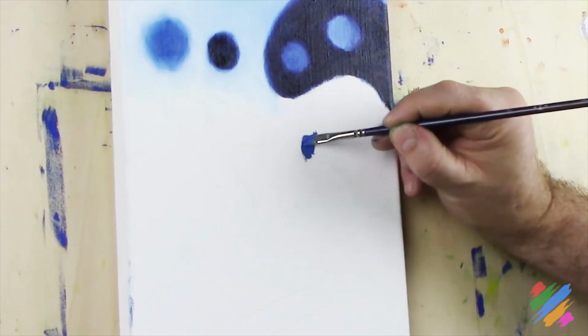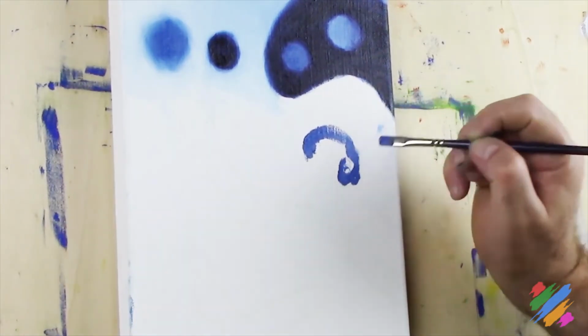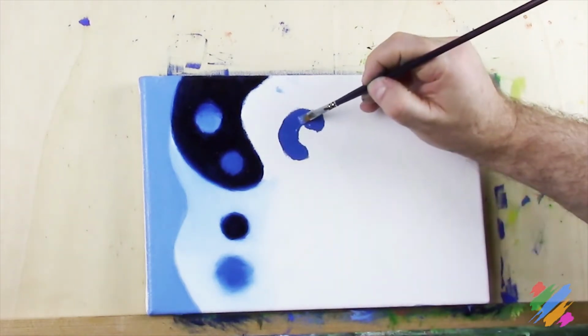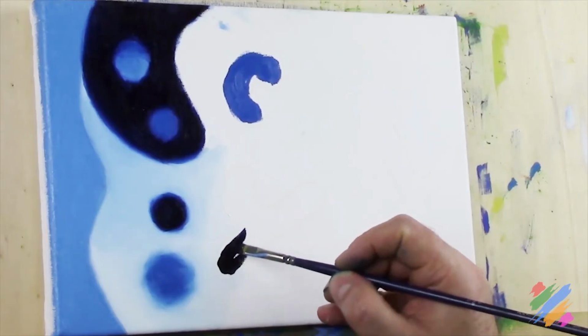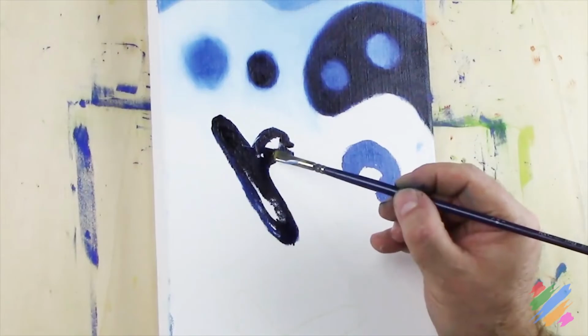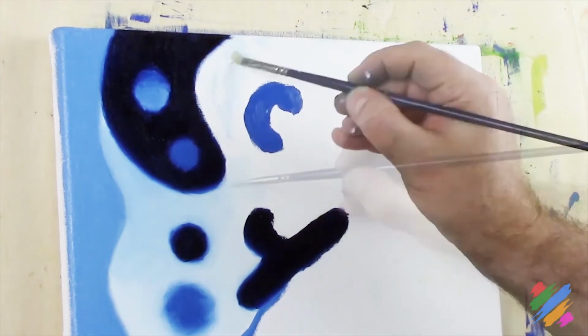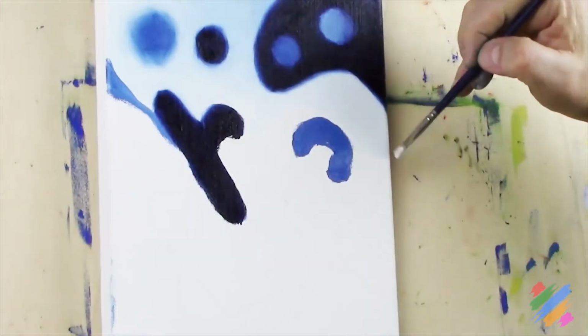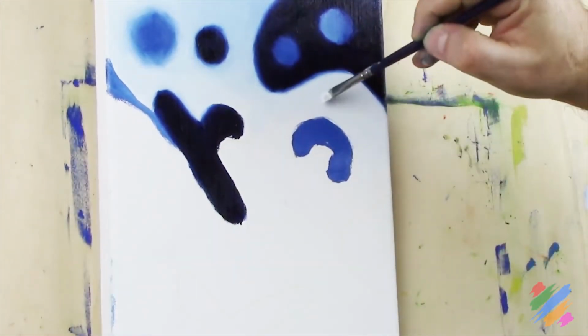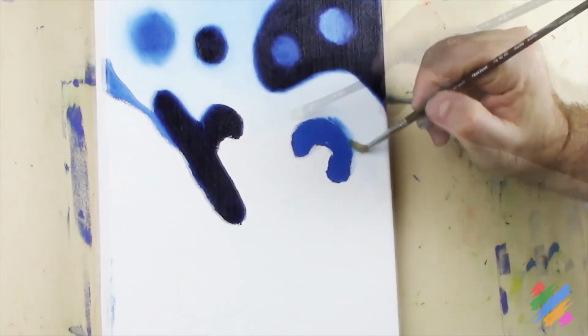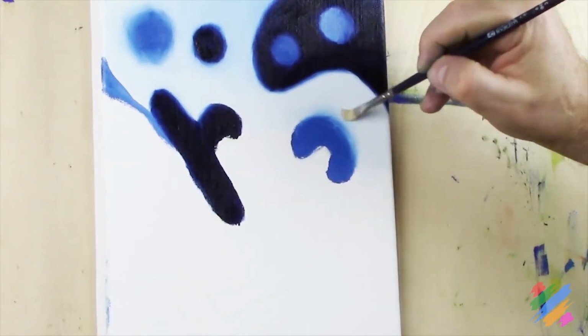Now we're going to start painting this figure here on the right, and then we're going to move on to this one here on the left. We're going to start painting this blue line here, and in white this area in the middle and around this figure, where we're going to make a transition on the right side.